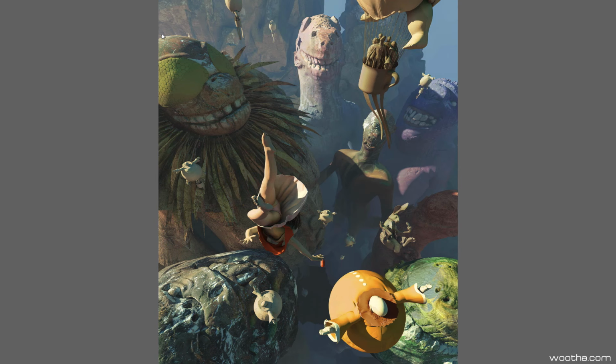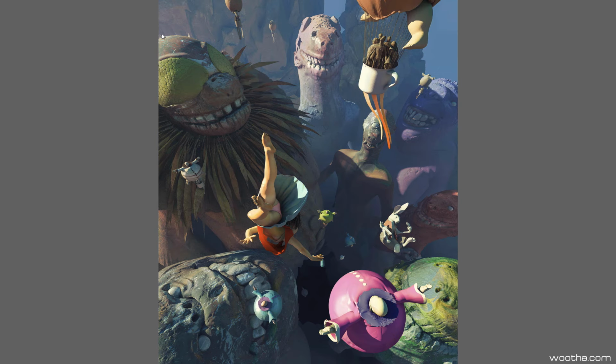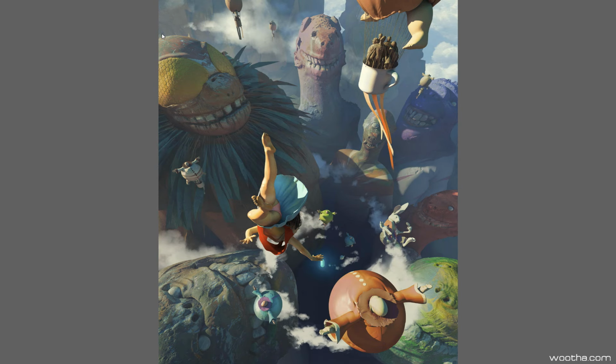Start texturing underneath the light pass, adding atmospheric perspective, starting to get crazy with colors, and start to define a more coherent color scheme and separate elements by painting.